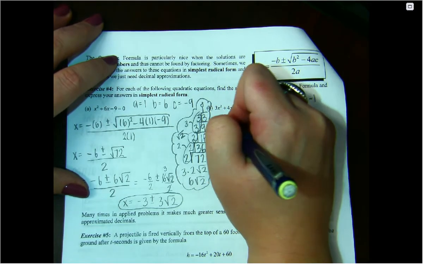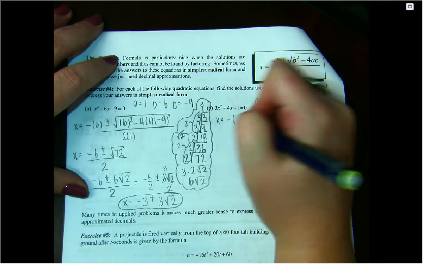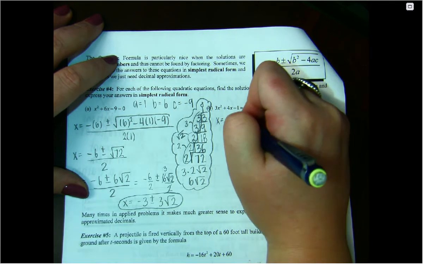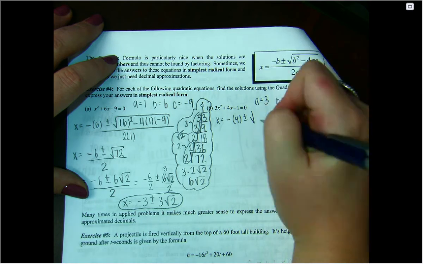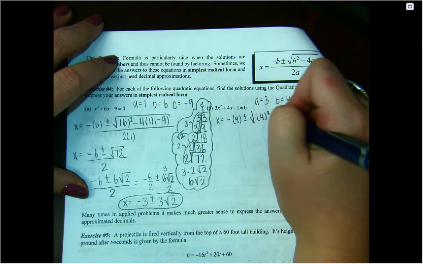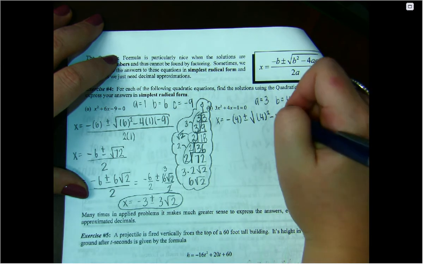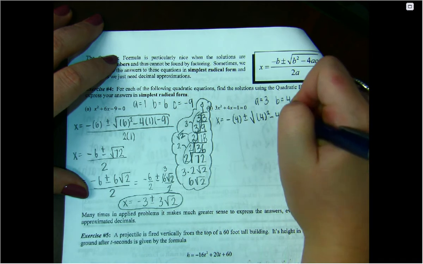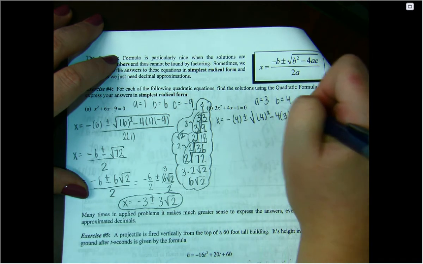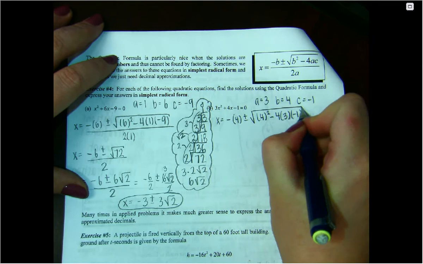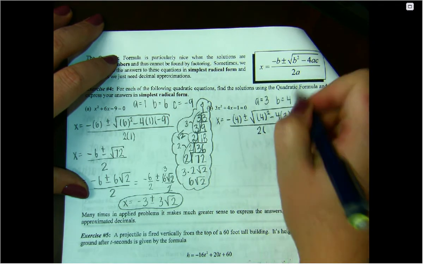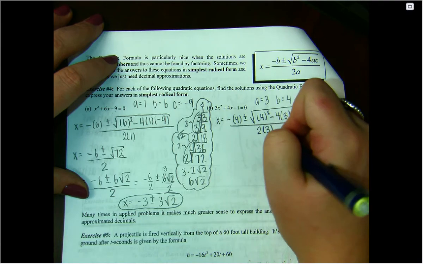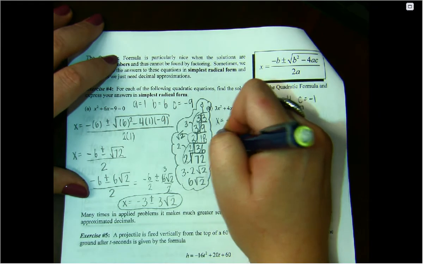X equals negative B, okay, the B was 4, plus or minus the square root of B squared minus 4AC. A was 3, C was negative 1. All over 2 times A, which is 3.